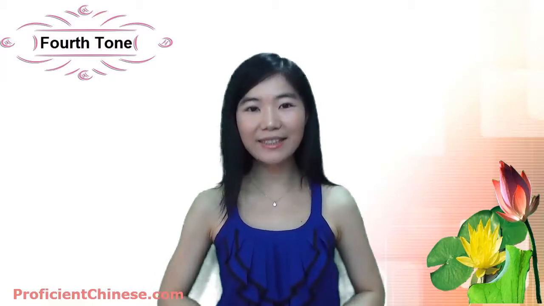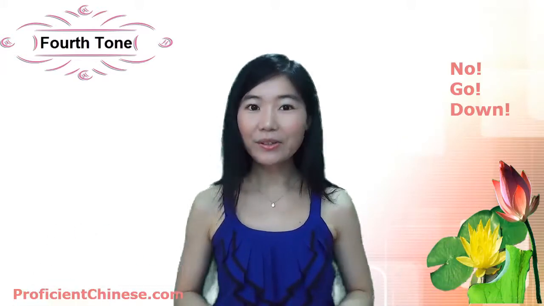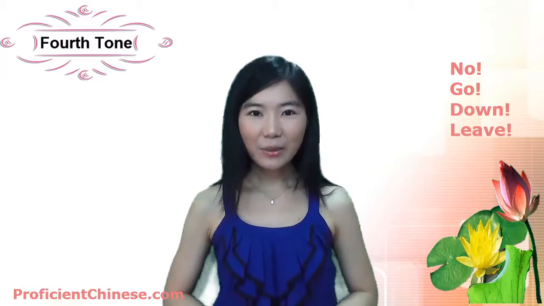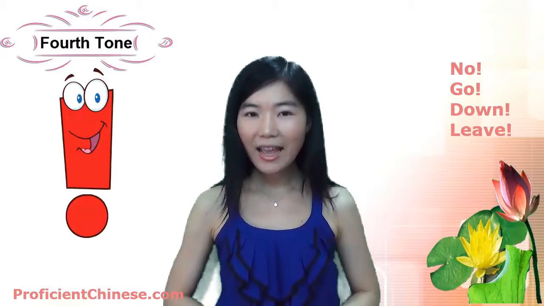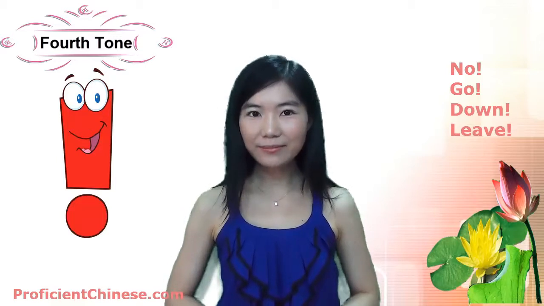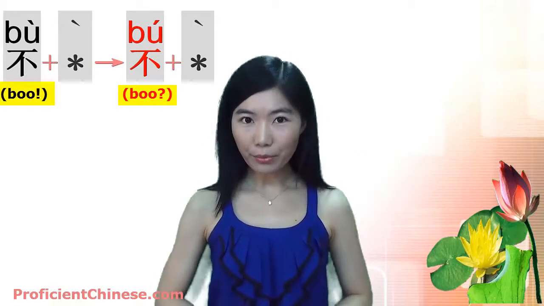Remember, the fourth tone is like a strong, emphatic statement in English, such as no, go, down, or leave. So you pronounce the fourth tone as if you put an exclamation point at the end of each syllable. However, when you combine the negative word 不 with another fourth tone word, 不 becomes the second tone, 不. Now let's do some practice with those fourth tone words, okay?